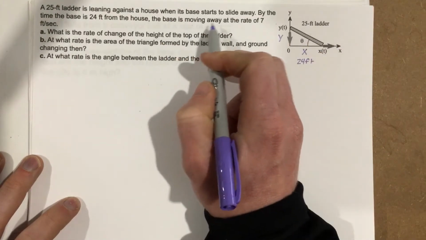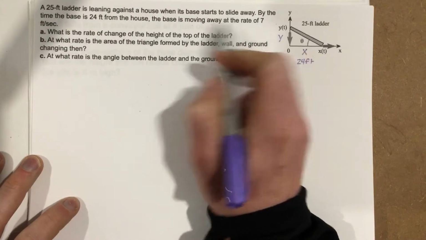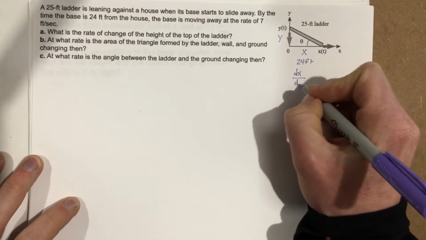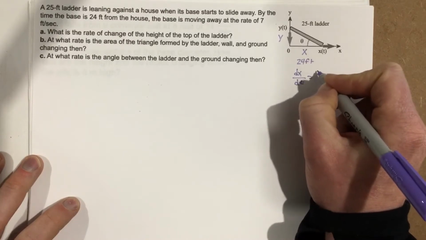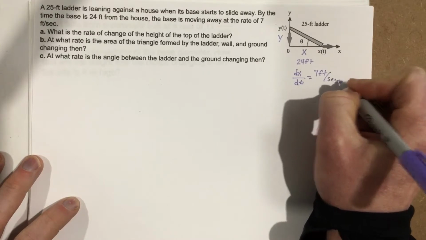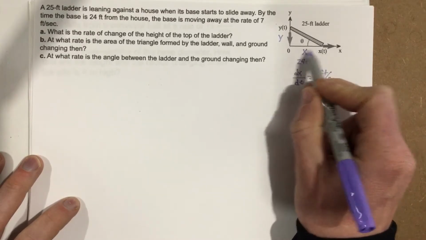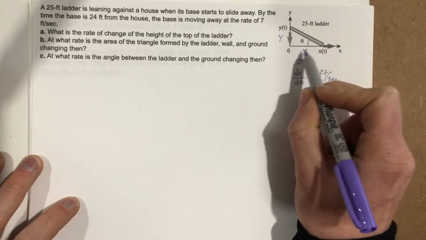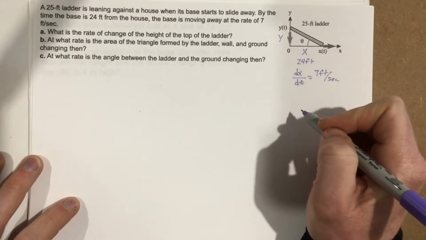The base is moving away at a rate of 7 feet per second. So that's dx over dt. That's the base moving away at 7 feet per second. So when this is 24 feet away, the base is moving away at 7 feet per second. I'm going to say that's positive because it's moving to the right.